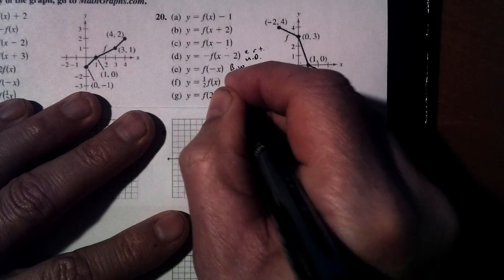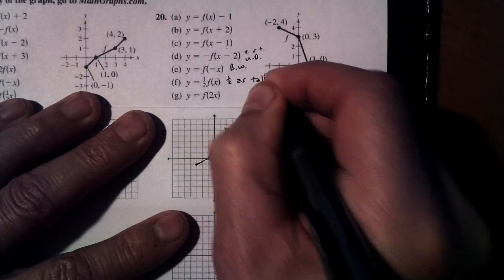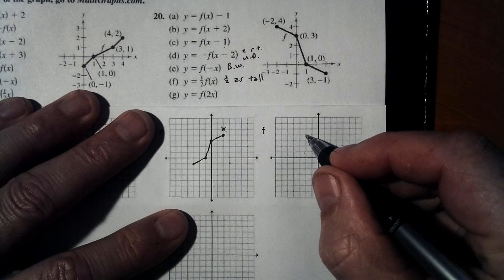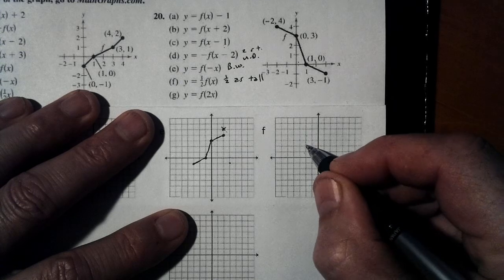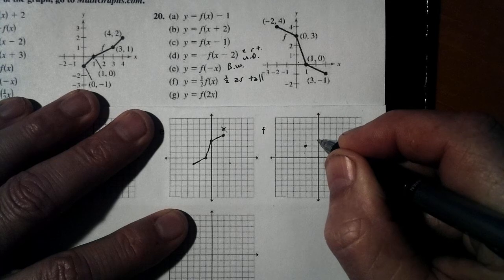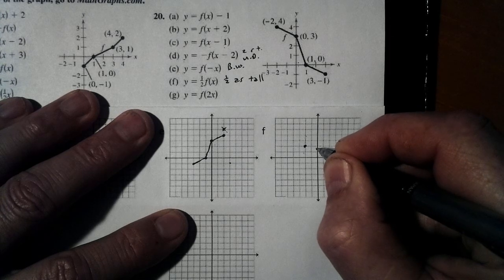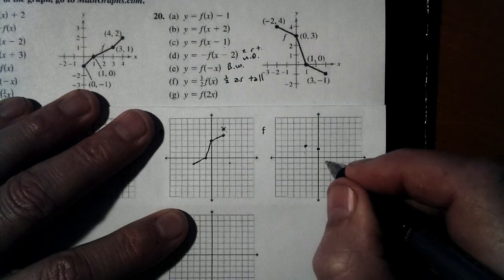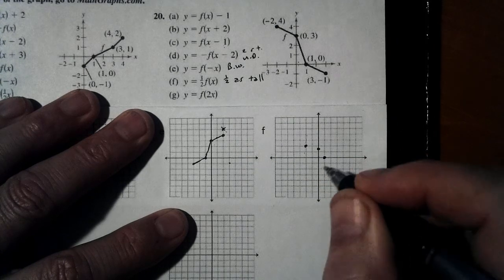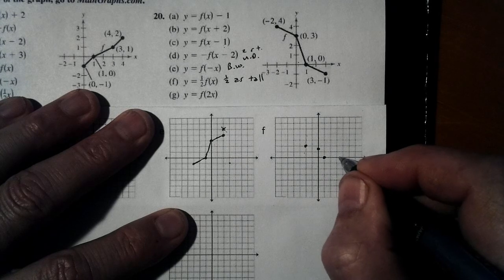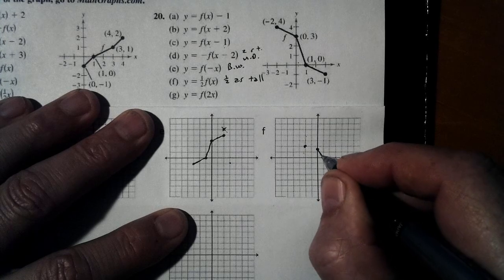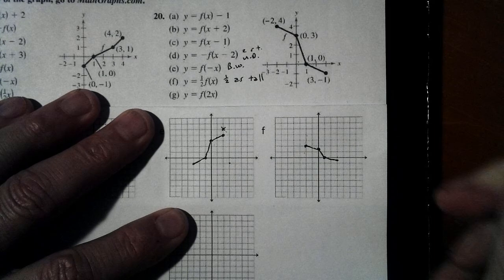This is half as tall. So what was negative 2, 4, the x isn't affected, the y is getting multiplied by half. What was 0, 3, the y is getting multiplied by half. What was 1, 0, the y, 0, is multiplied by 1/2, doesn't change. And what was 3, negative 1, the y gets multiplied by 1/2, and we get this kind of smashed down, half as tall graph.